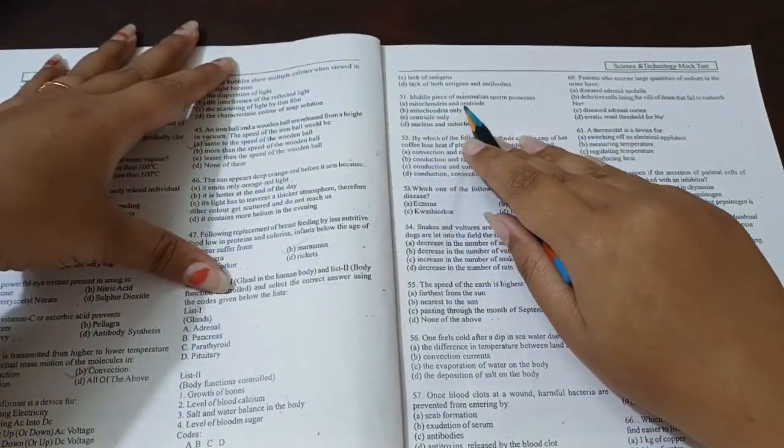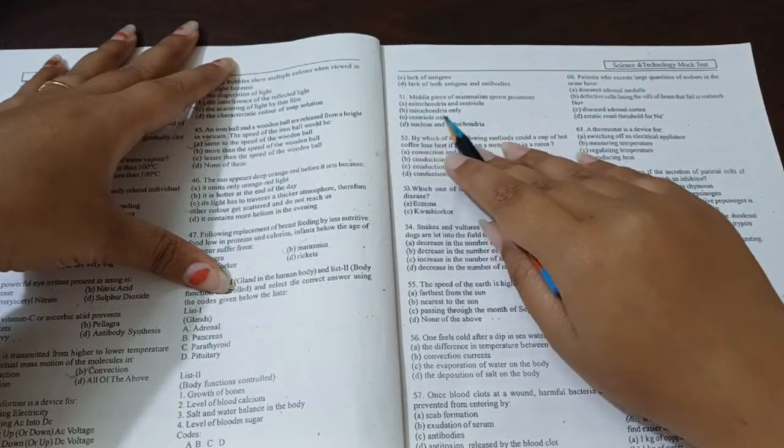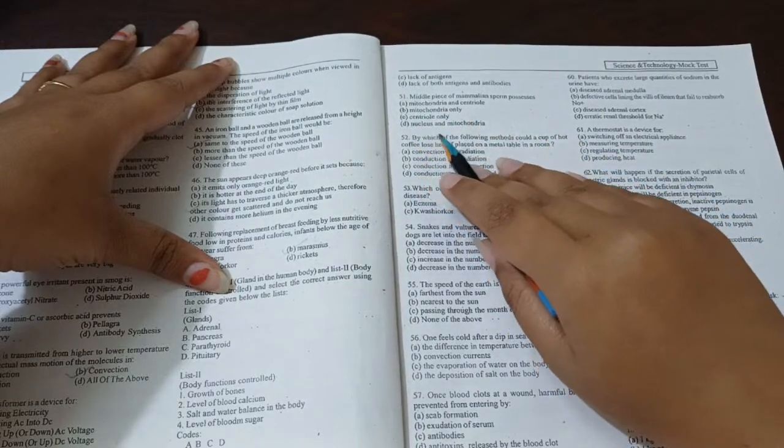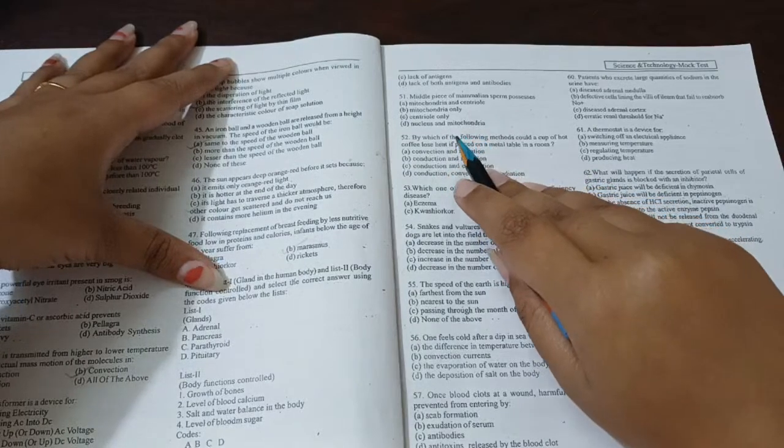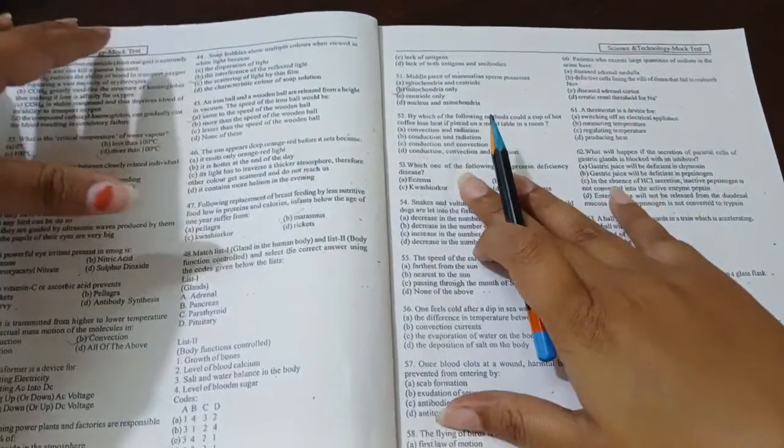Middle piece of mammalian sperm possesses mitochondria and centriole, mitochondria only, centriole only, nucleus and mitochondria. So the answer is option B, mitochondria only.